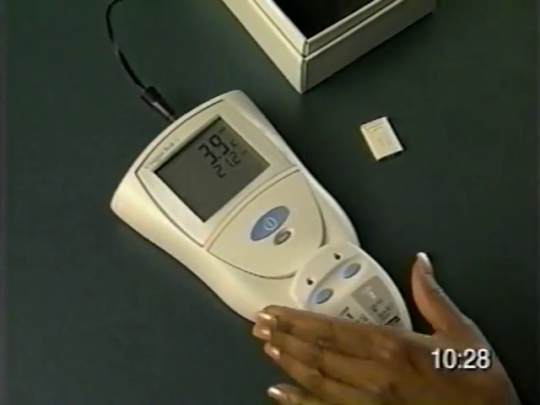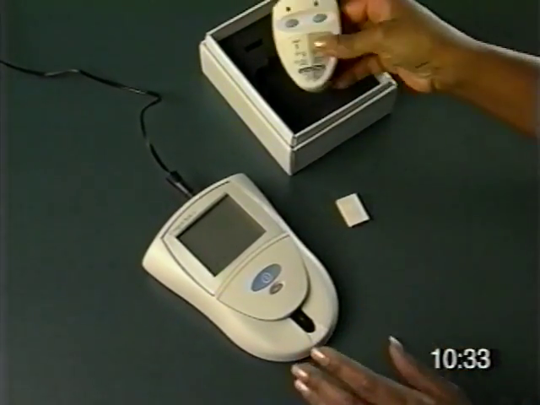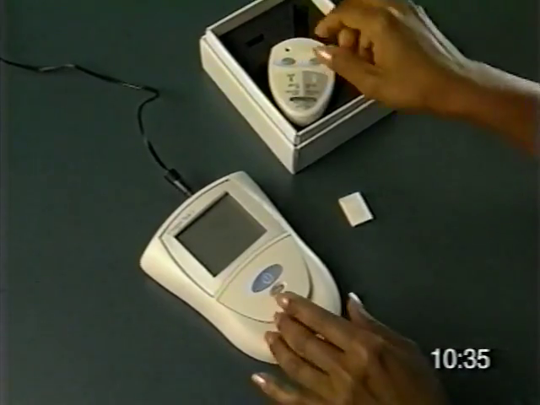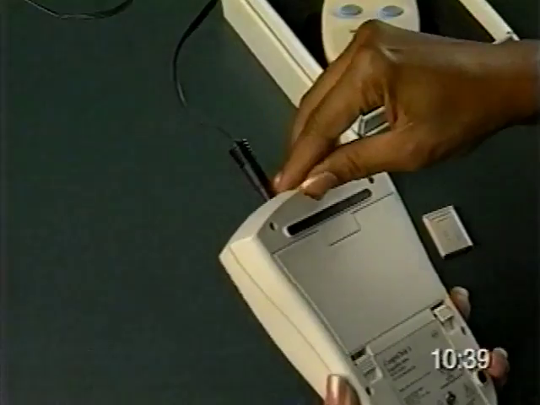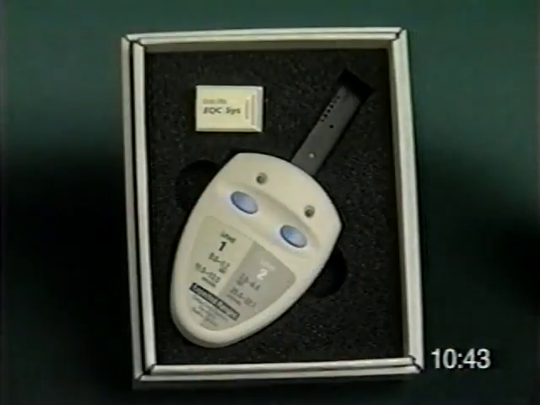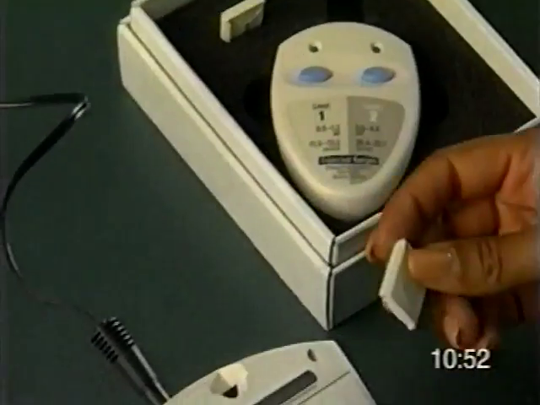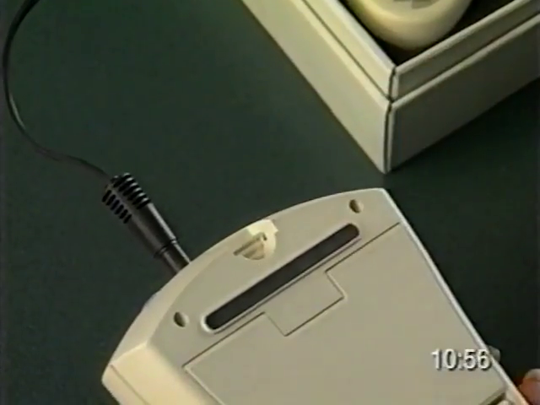When I'm done, I remove the EQC device, turn off the monitor, and remove the EQC code chip. You will not need to reuse this chip. Store the EQC device and code chip in the foam-lined box. Then I reinsert the test strip code chip.